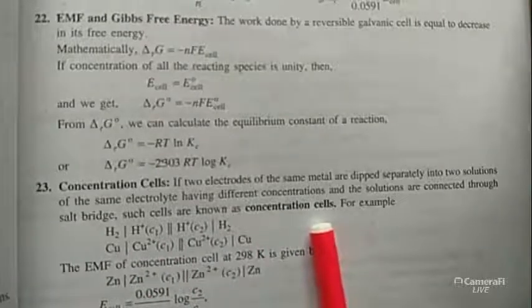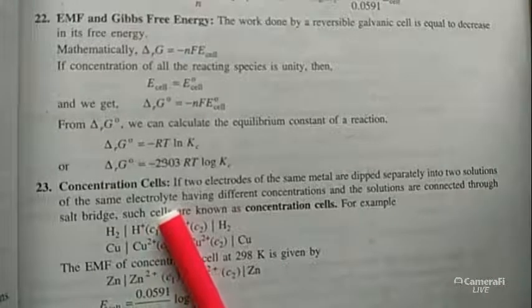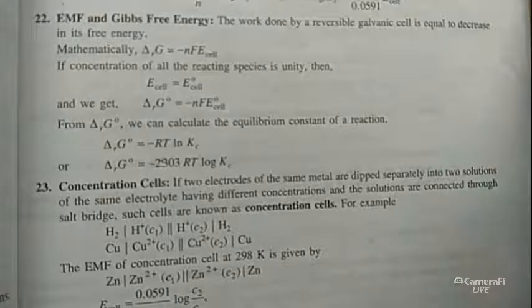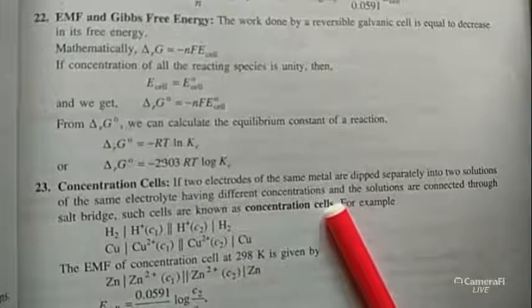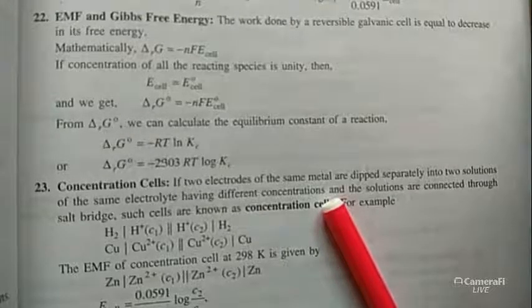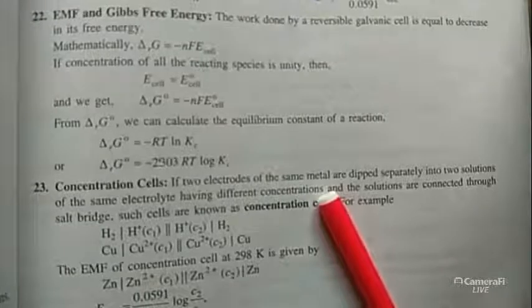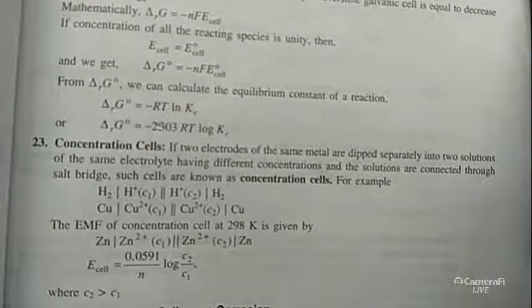I'm repeating it once again. If two electrodes of the same metal are dipped separately in two solutions of the same electrolyte having different concentration, and the solutions are connected through a salt bridge. We know that in a galvanic cell, we have the oxidation half cell and the reduction half cell, each connected by a salt bridge. But remember that here we have two separate electrodes made up of the same metal. Suppose both electrodes are made of copper, or both are made of zinc, and they are connected to two separate salt solutions. Two separate salt solutions means the same salt, but the concentration is different.